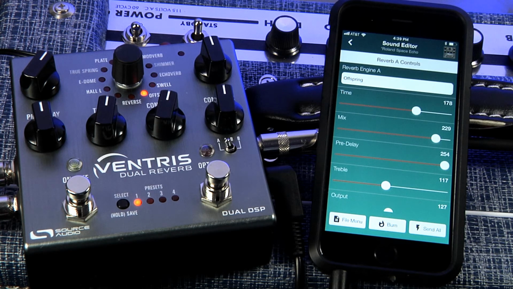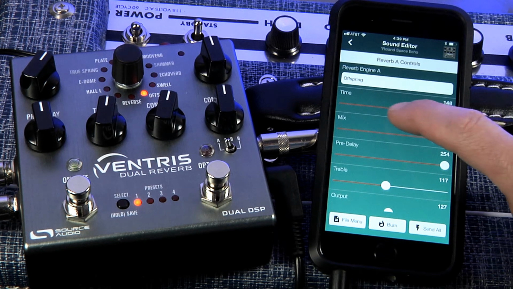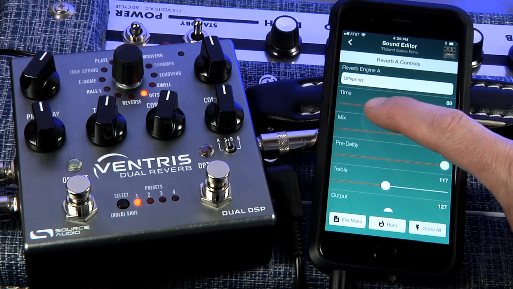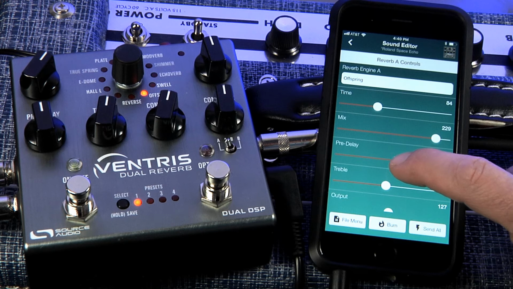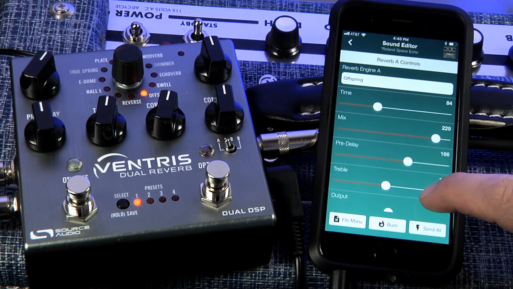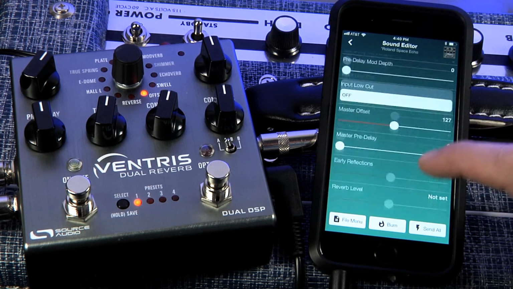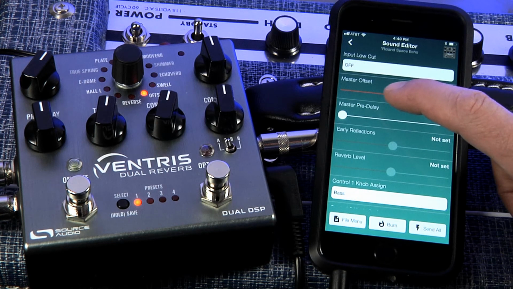Yep, that is very cool, but I want to make a couple of tweaks. First, I don't want the repeats to last as long as they are, so I'll turn down the time. I want them to move a little quicker, so I'll tighten up the pre-delay. And I want to accentuate that rippling effect, so I'm going to turn up the master offset control.